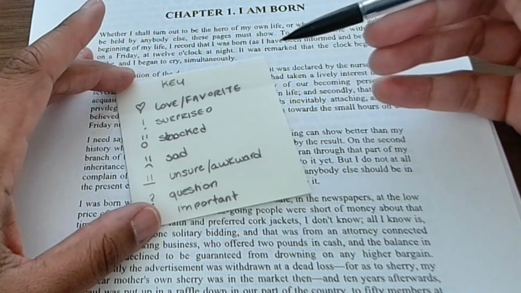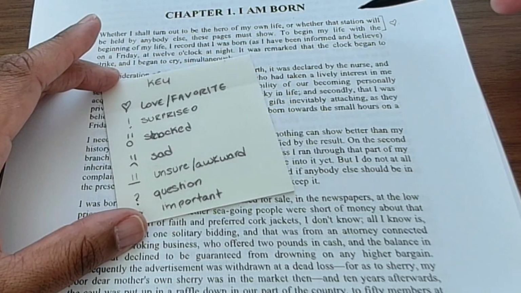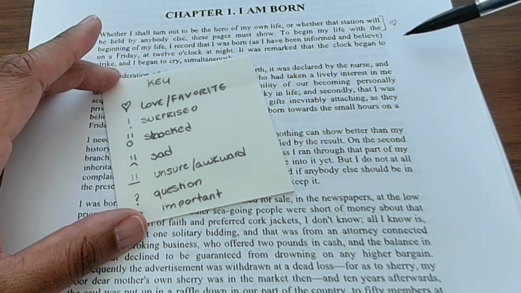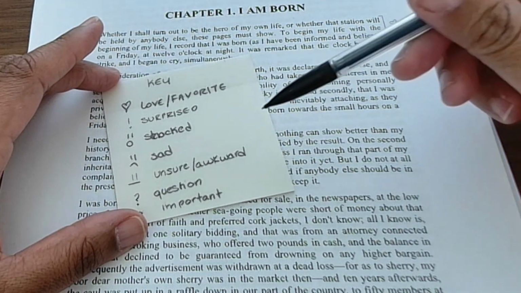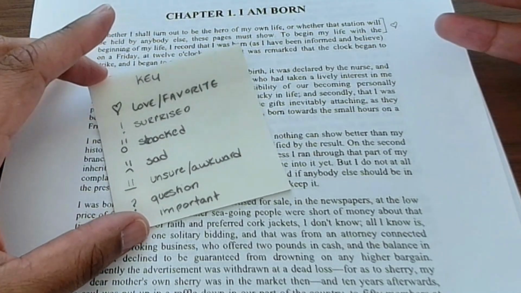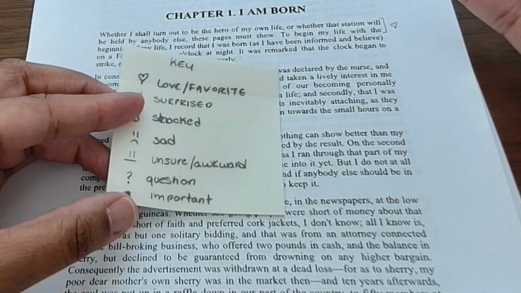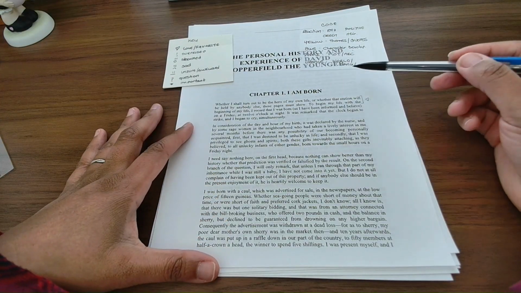And again, the reason I start with the pencil is because it's really easy to erase. If I DNF a book, it's easy to erase anything that I may have marked. If I decide I'm not going to annotate a book, I can go back and erase any markings I've made just so it's cleaner for somebody else to read or whatever. Yeah, so, okay, let me keep going.